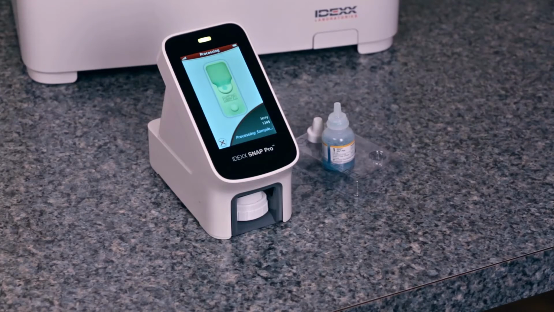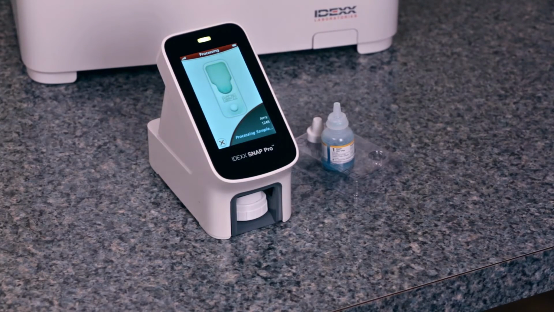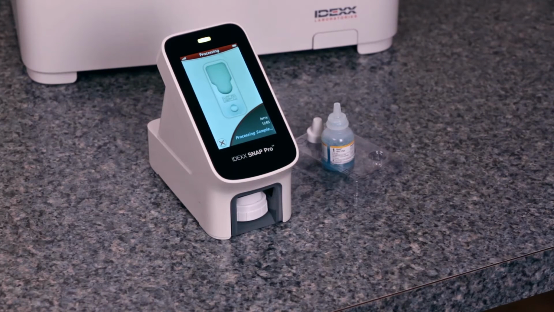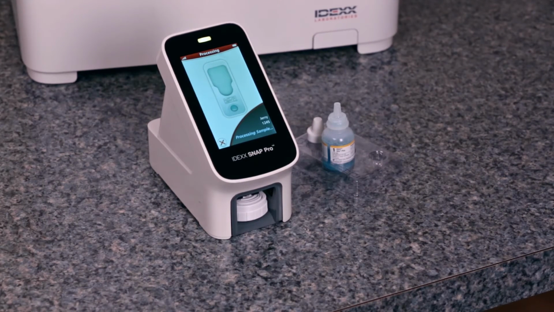There is no longer the need to wait for the sample to flow to the activation circle and snap it. Snap Pro tracks the sample flow and snaps the test at the appropriate time. Snap Pro will also determine the test type from the barcode and assign the correct timer for the test. The image that you see on the screen is a live video of the Snap test and allows for you to watch the test as it develops.